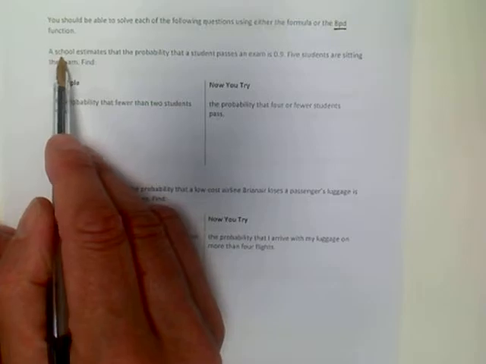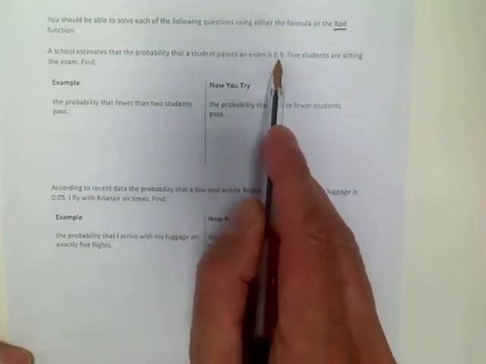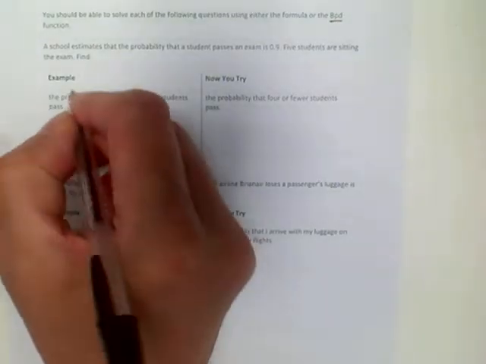Okay, so school estimates. What I will do here is the two examples down here. I'll then let you pause the video, have a go at the now you tries, and then I'll do those examples. So a school estimates that the probability that a student passes an exam is 0.9. 5 students are sitting the exam. So we're going to assume this is binomially distributed. I think a question in an exam would state that, but we will assume it.